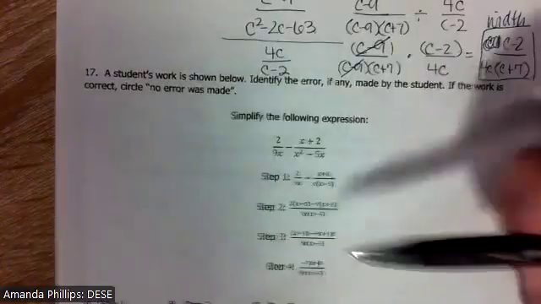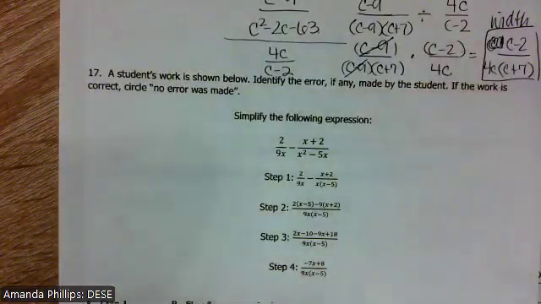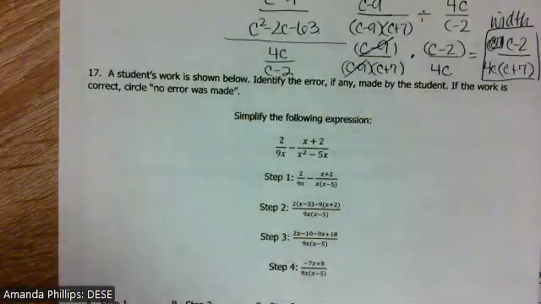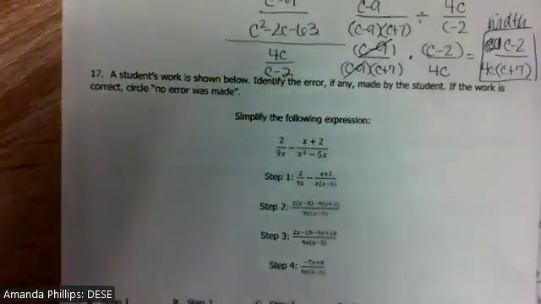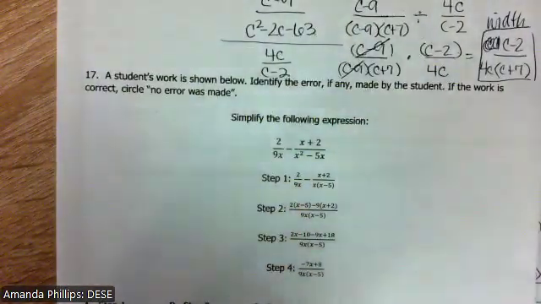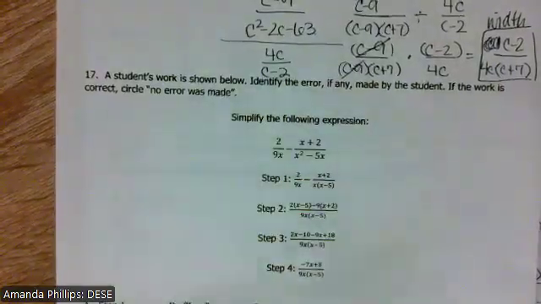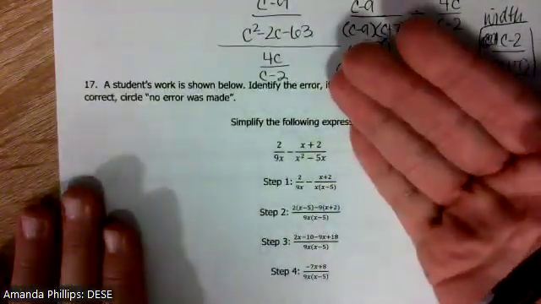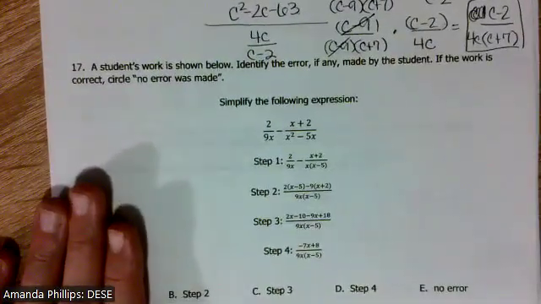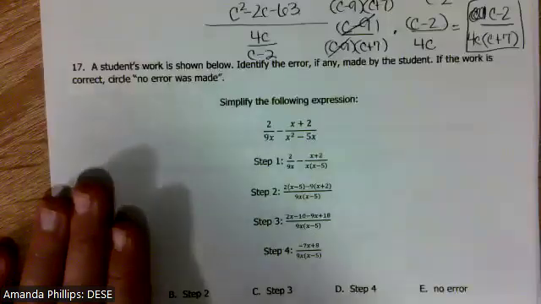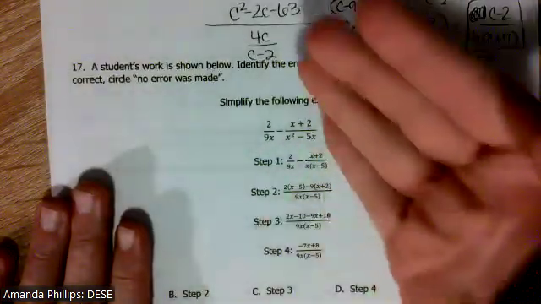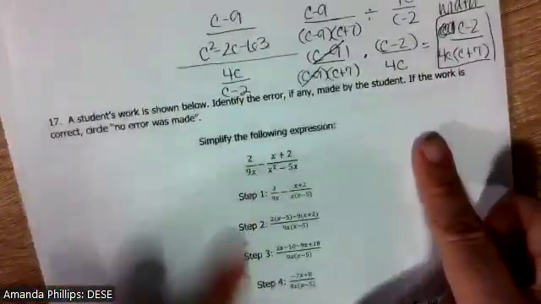I will tell you that it is hard, even as a teacher, sometimes to look at work and find the mistake. So what I would suggest doing is do the work and check it with their work, and then we can easily find the error. Now, some of you might be able to look through that and go, oh, here's exactly where the error is. But a lot of you will struggle because you have to think through the problem in your head, and sometimes that is difficult. So let's just do the math over here and compare it.